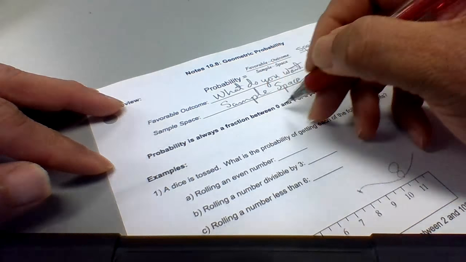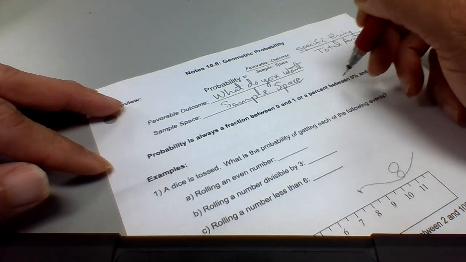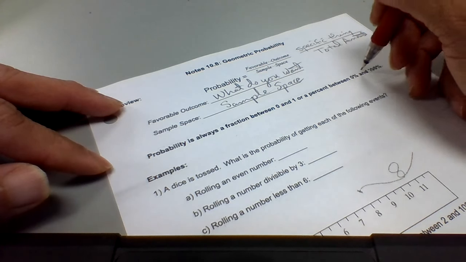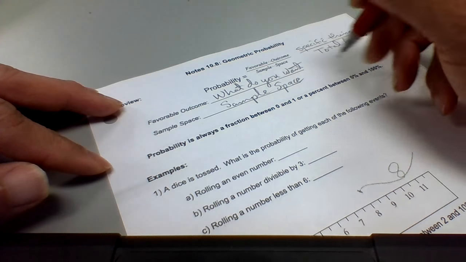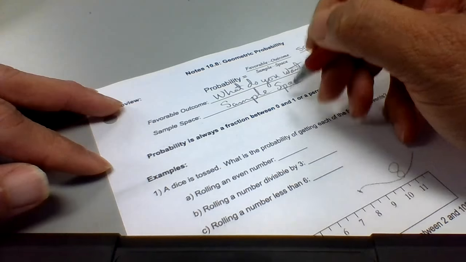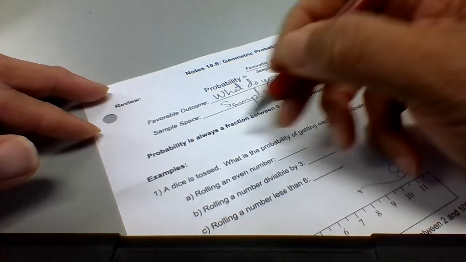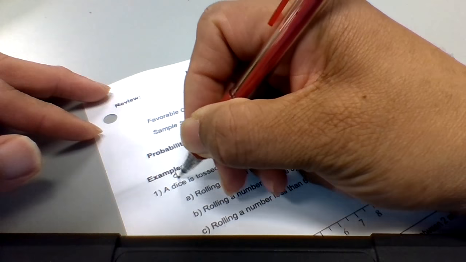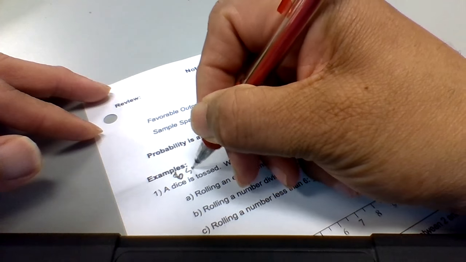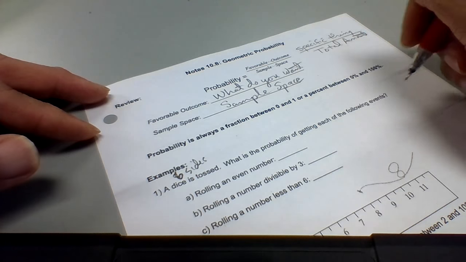Probability is always a fraction between 0 and 1. And if you're doing it as a percent, then it's between 0 and 100. So it's a fraction between 0 and 1. If you have something over 1, then you did something wrong. A dice is tossed. Dice has six sides.